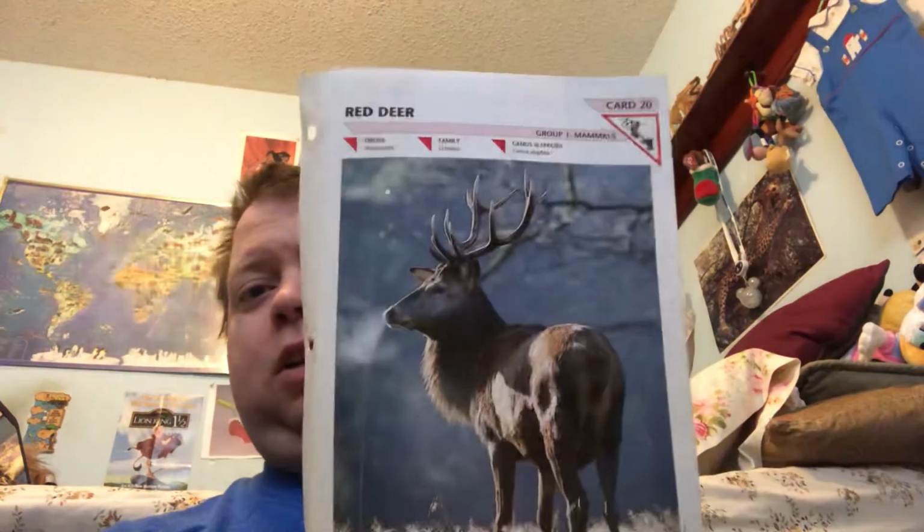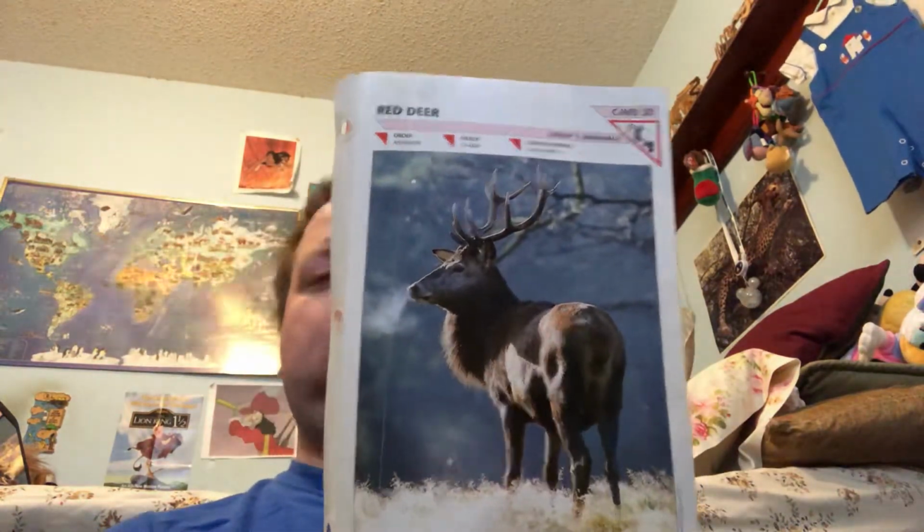Deer. Okay, let's get to deer. Alright, this is a red deer. These live in Asia and Europe. These are not what Bambi was. Bambi was a white-tailed deer or mule deer, depending on his tail. I think his tail is white, so he's probably a white-tailed deer. And he's in America, so white-tailed deer are not found anywhere else but America.